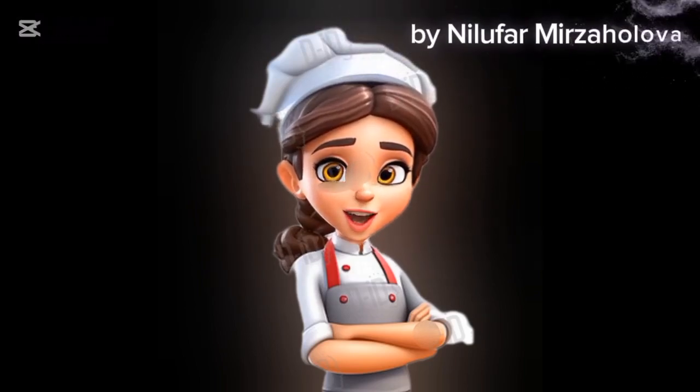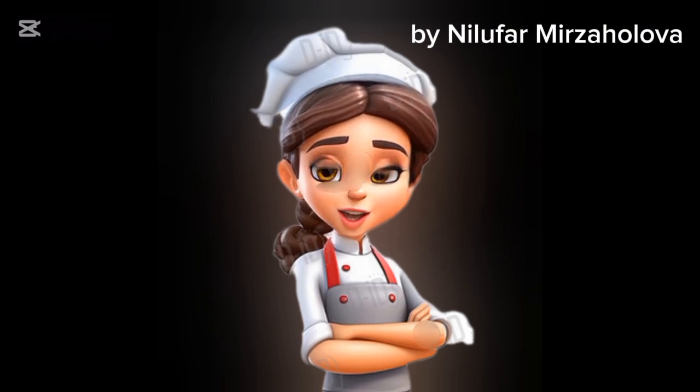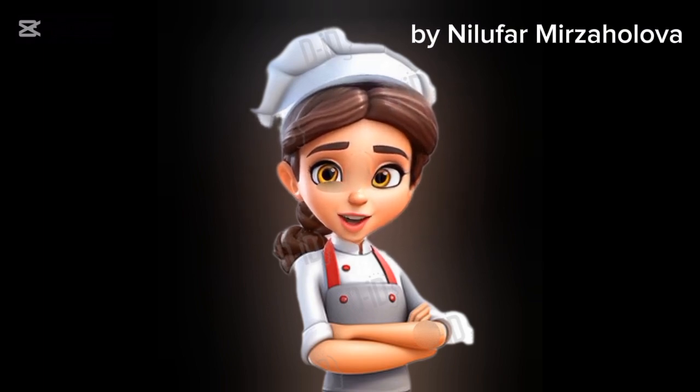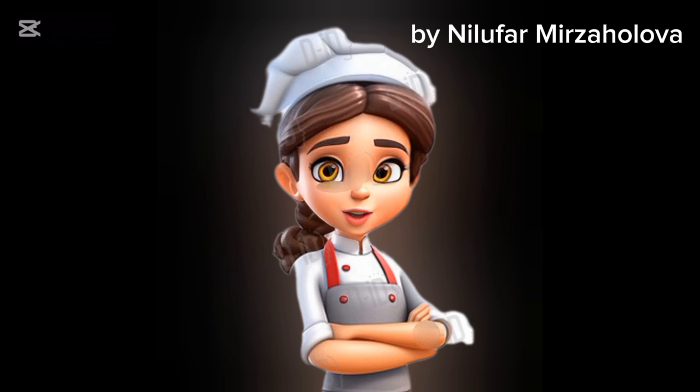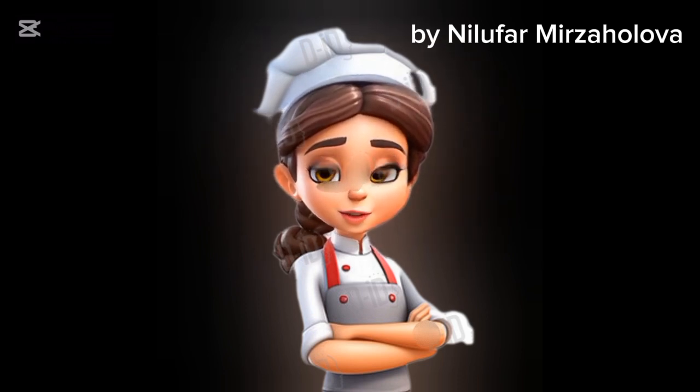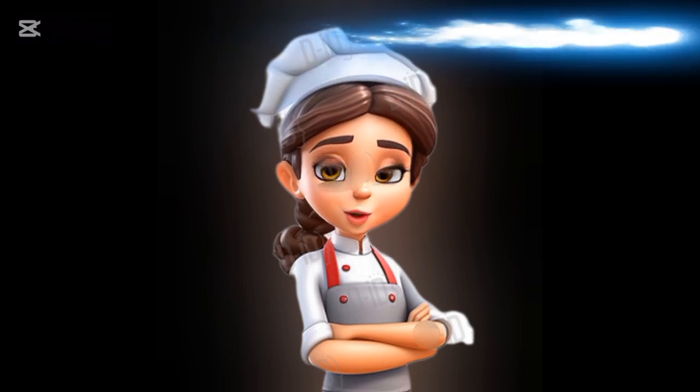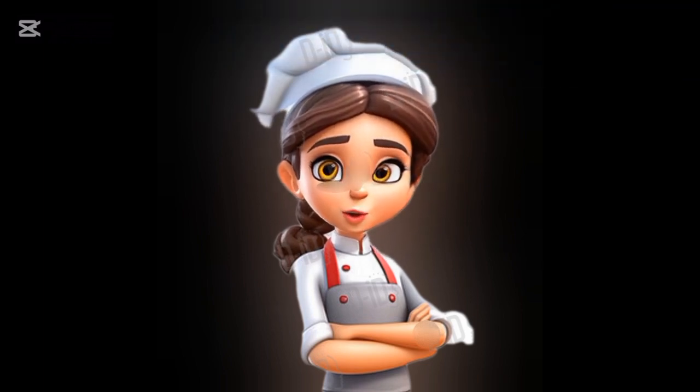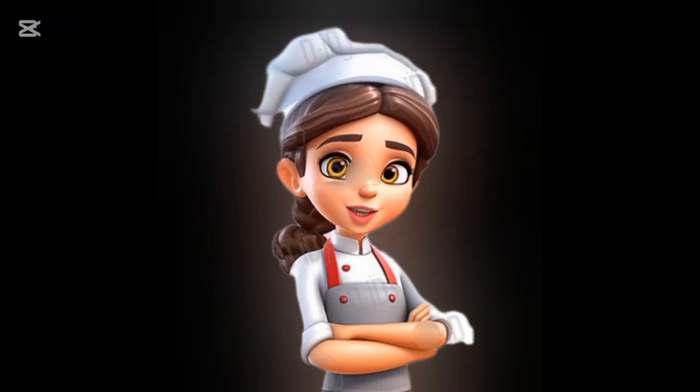Today, we are going to learn the English names of some common kitchen utensils that cooks and chefs use every day. Learning kitchen vocabulary is a great way to improve your English while doing everyday activities. Let's see how many kitchen utensils we have to learn today. Are you ready? Let's get started.